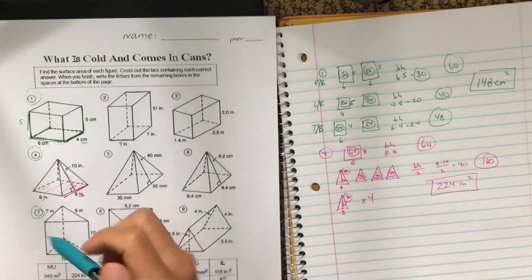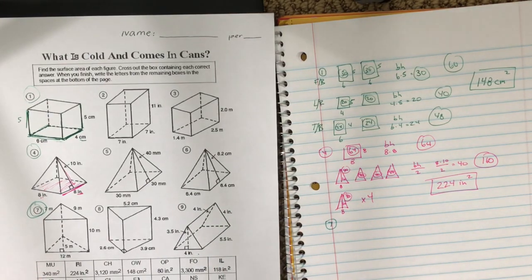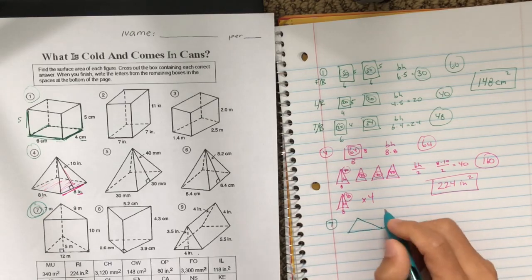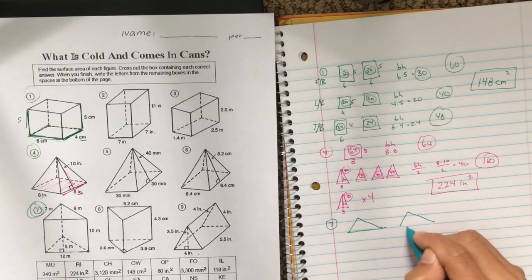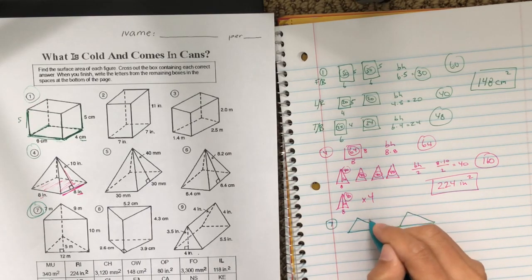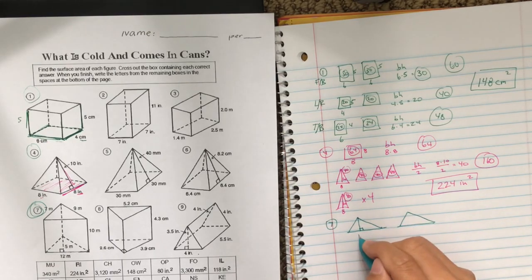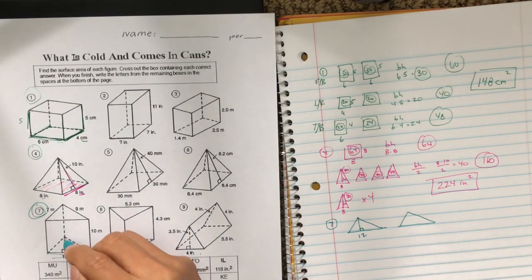Let's do the last one, number 7, which is a triangular prism. That means it has 2 bases, and the bases are triangles. So I'm gonna have these triangles. I can draw 2 of them, or you guys can just write triangle times 2 if you want, but I'm just gonna do the same thing so as not to confuse you guys. So the base of this triangle is 12. It's right here, it's 12. The height of this triangle is 5.